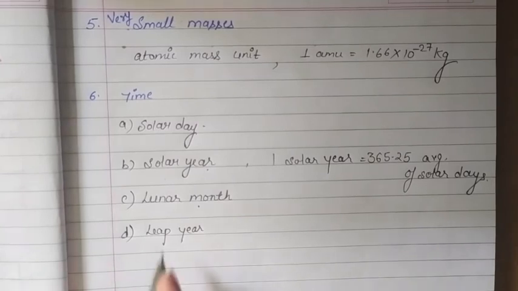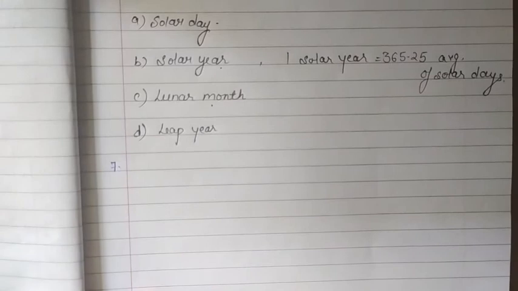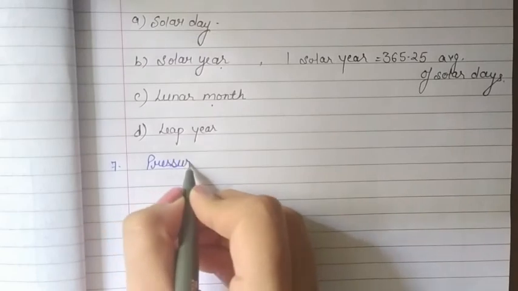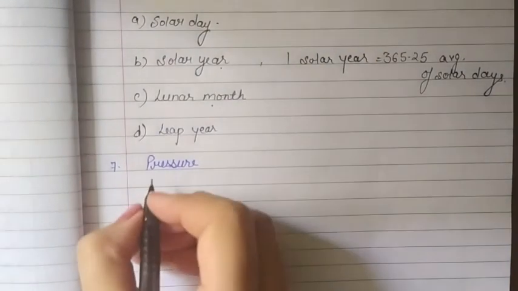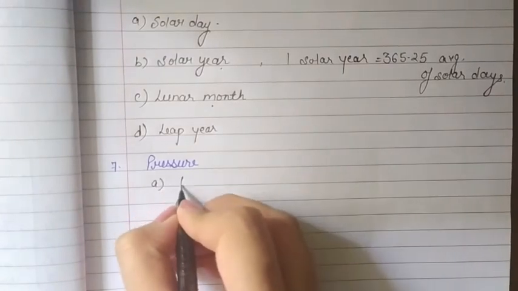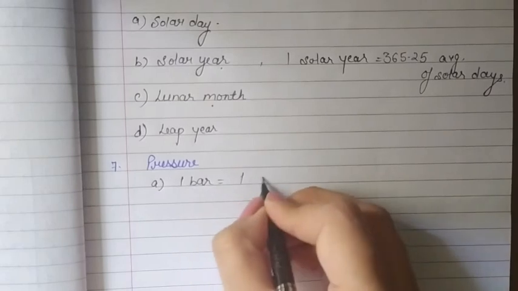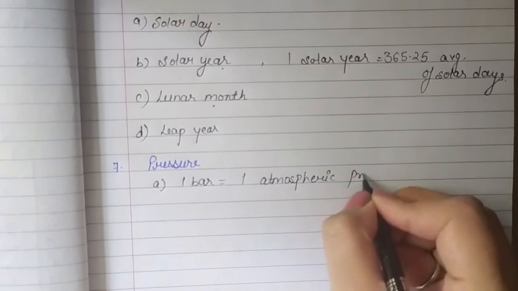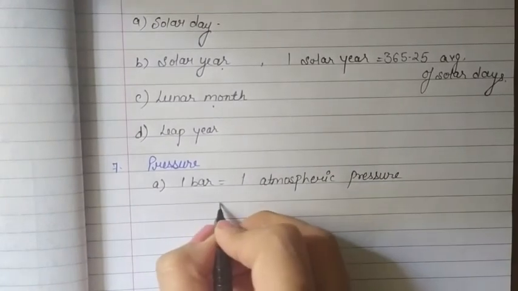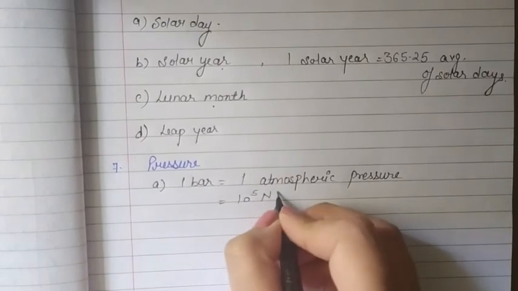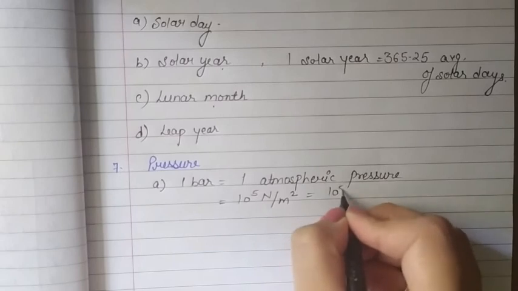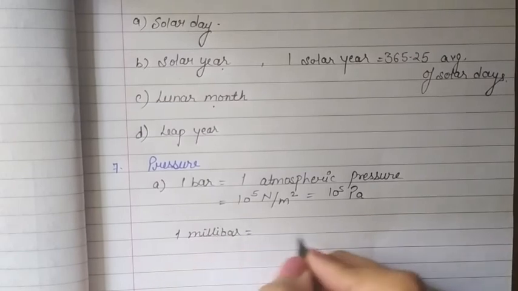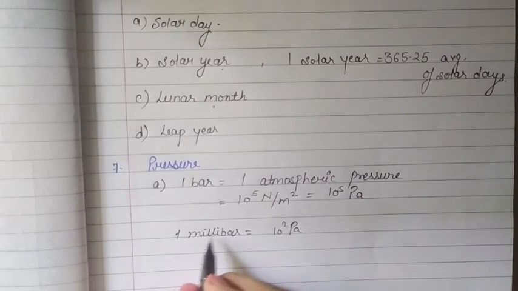The next and the last category of measurement is the practical units used for measuring pressure. So pressure can be measured in terms of bar, and 1 bar is equal to 1 atmospheric pressure, and it is equal to 10 to the power 5 Newton per meter square or 10 to the power 5 Pascal. Also 1 millibar is equal to 10 to the power 2 Pascal, because milli means 10 to the power minus 3.